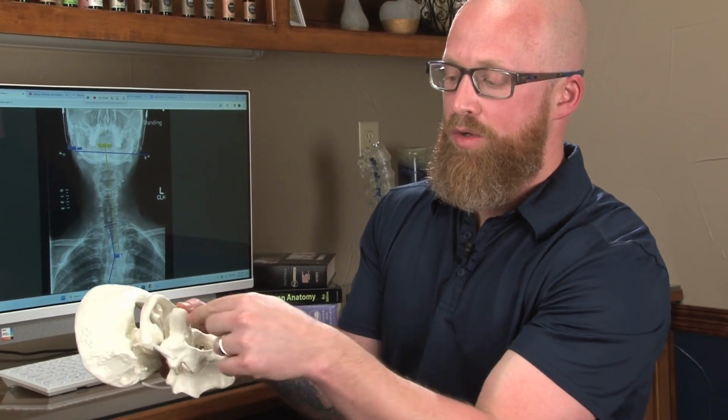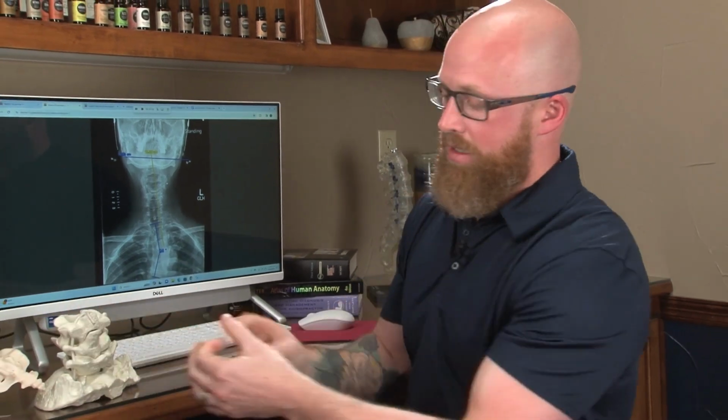C2 on top of C3 has 12 potential misalignments. C2 to C1, there are actually no misalignments that occur here. C1 wraps around the dens, okay? And it's where the majority of the rotation of your neck and your head occurs.